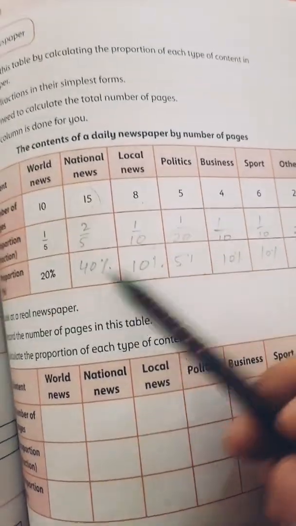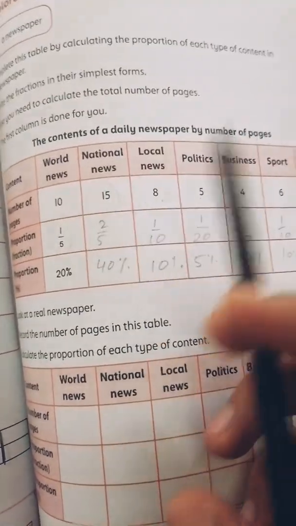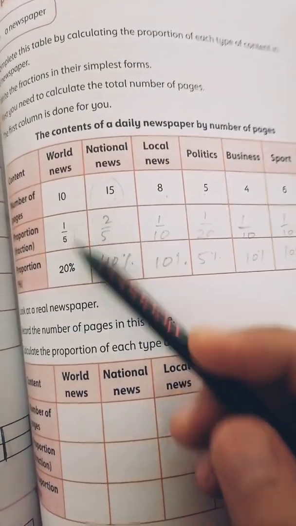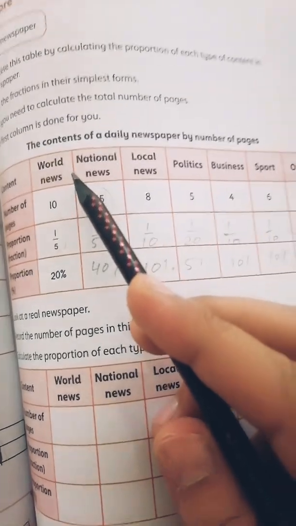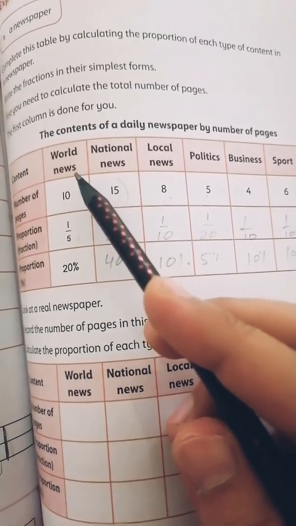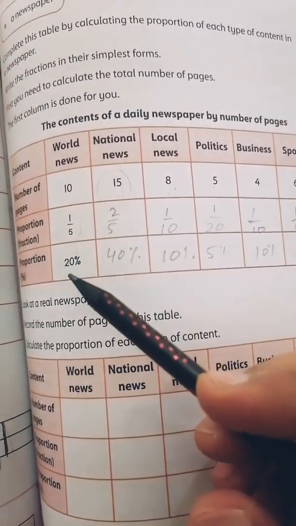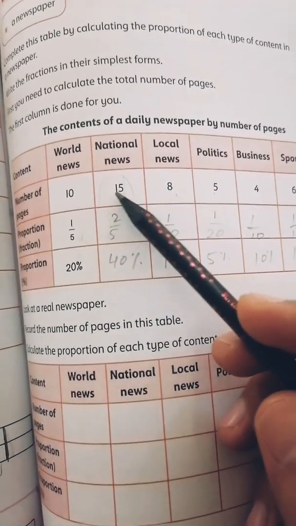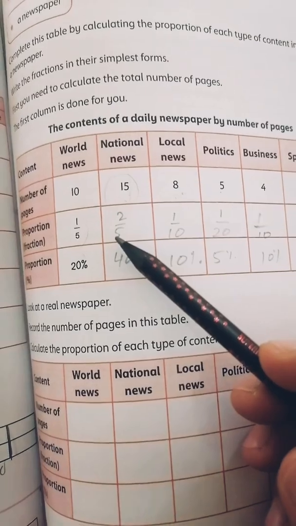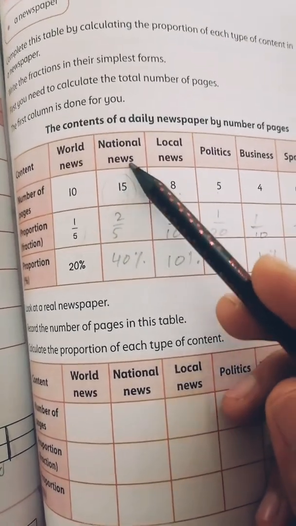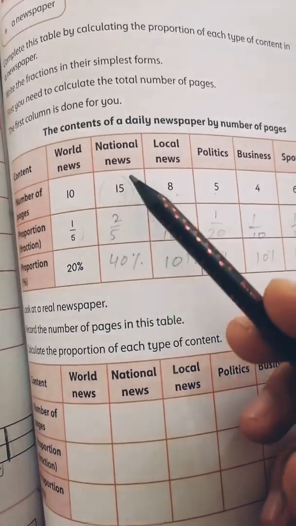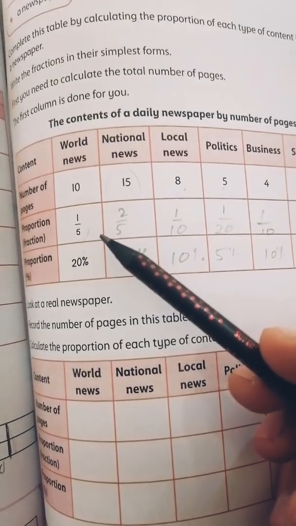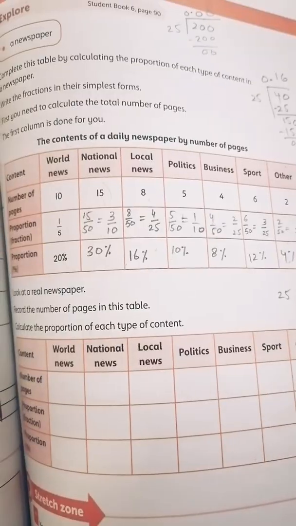2 is 50. Now among all these 50 pages, 1 by 5 of the pages are about world news. So what percentage of the newspaper is about world news? It's 20. National news: total pages are 50, but 15 of them are about national news. So how can we write the proportion of it?